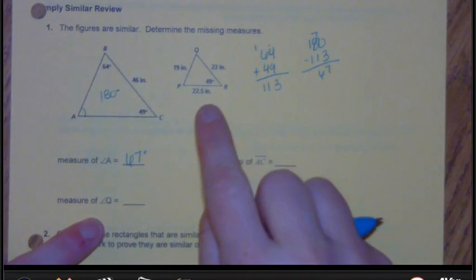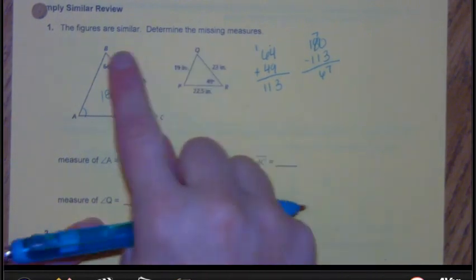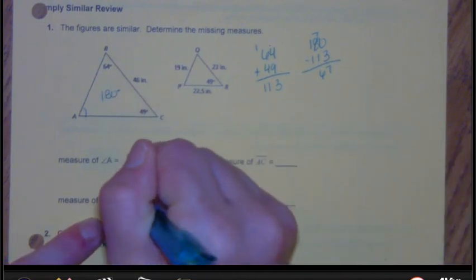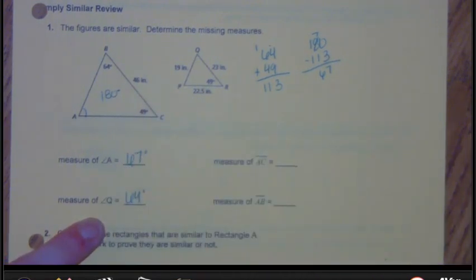All right, what is the measurement of angle Q? Well, angle Q is corresponding to B, and my corresponding angles are equivalent, and B is 64 degrees.